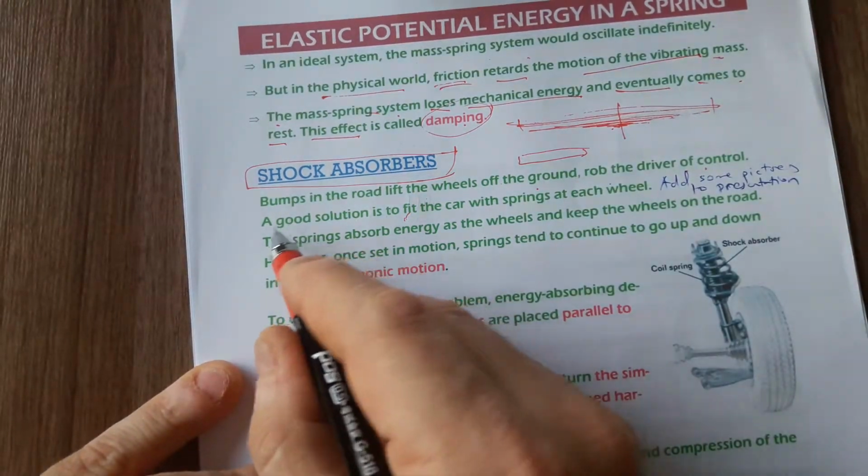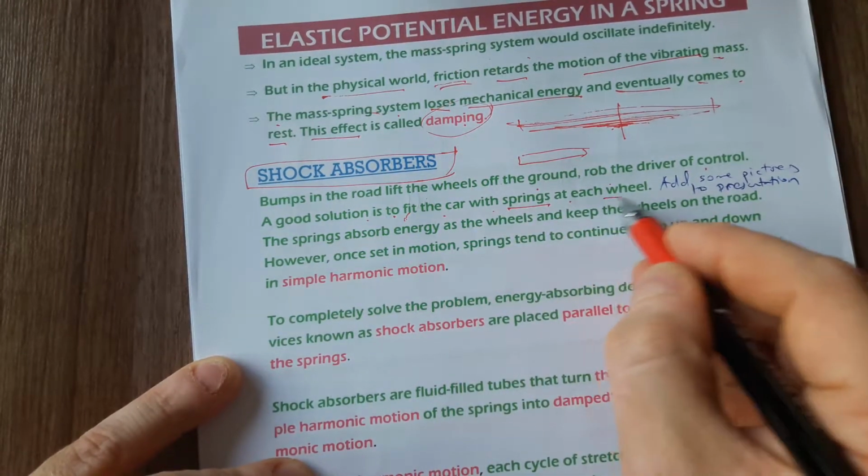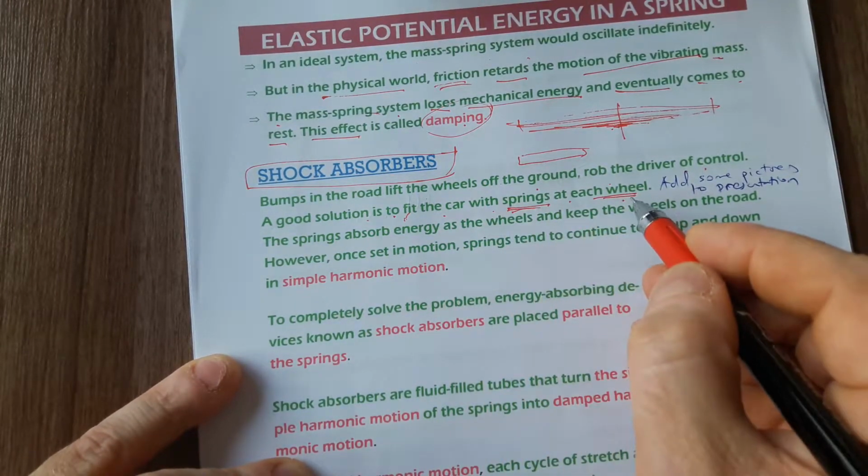So for that reason, you should solve this problem. How can we solve that? Well, a good solution is to fit the car with springs at each wheel. So right there at the wheel we put the springs. Why?